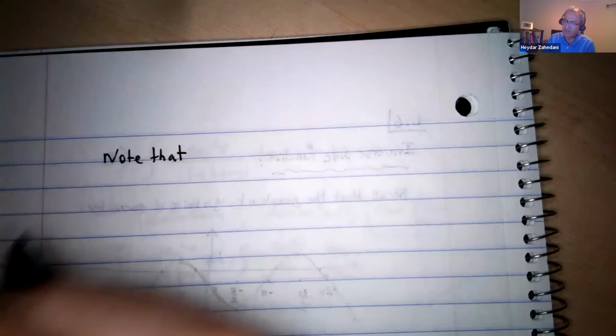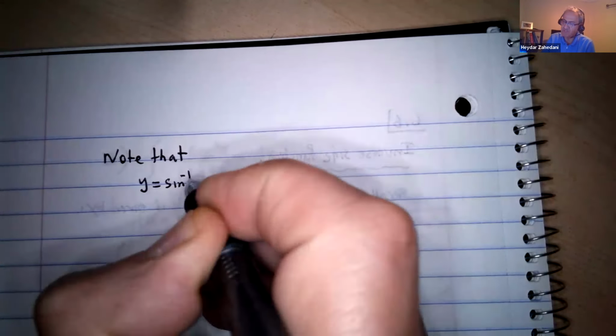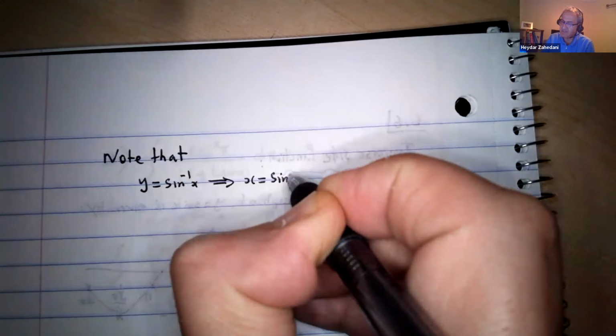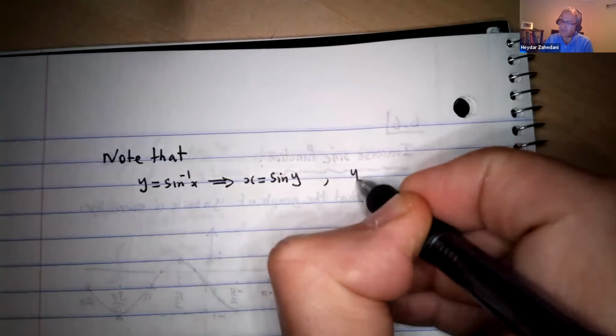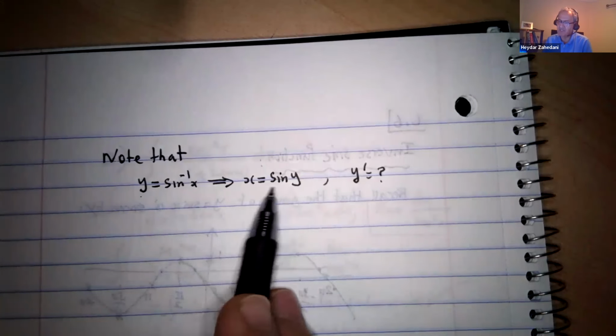Note that if you have y equal to sine inverse of x, we switch it: x equal to sine y. We'd like to find y prime, the derivative of y, so differentiate both sides.